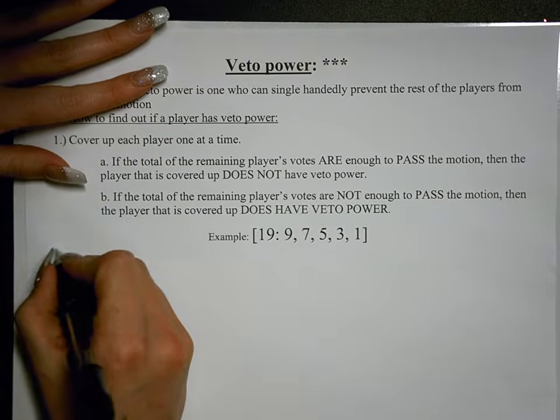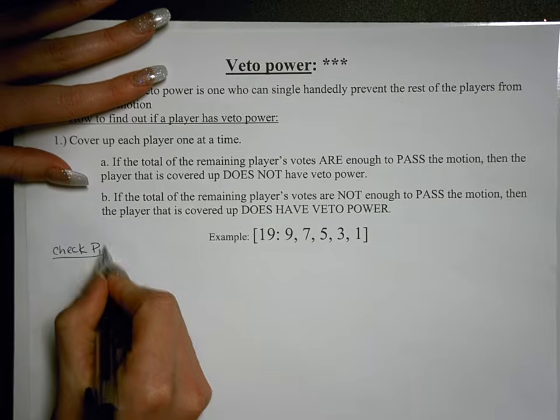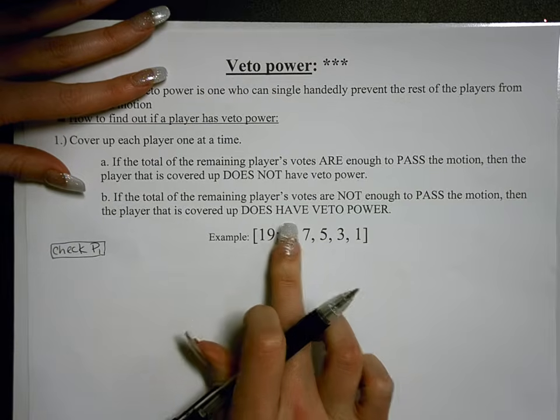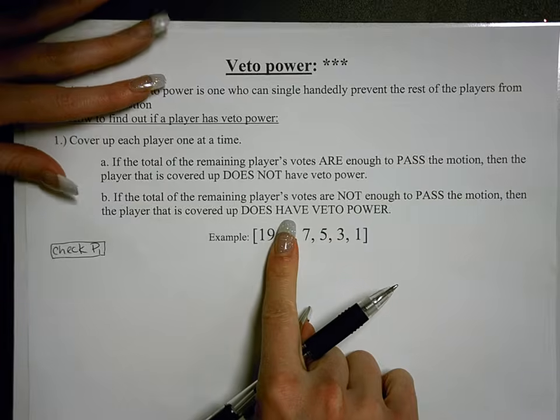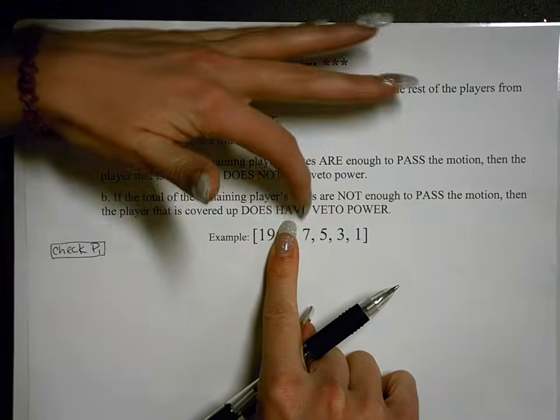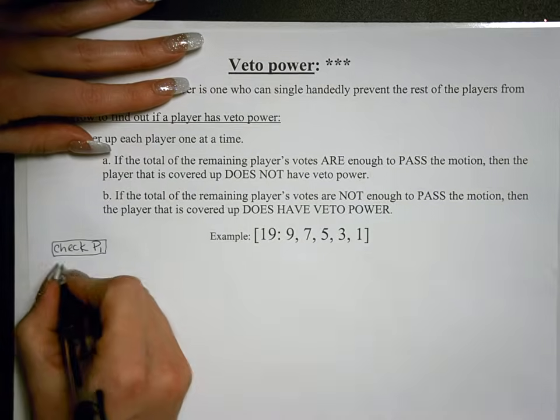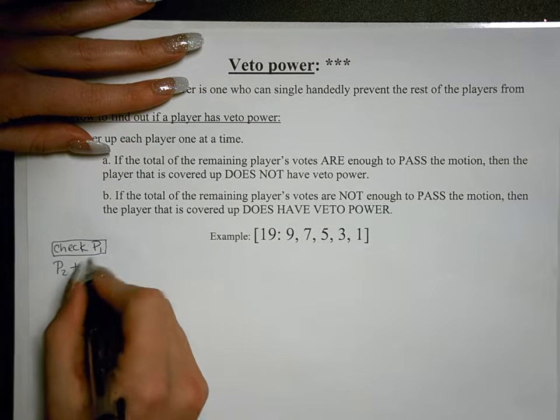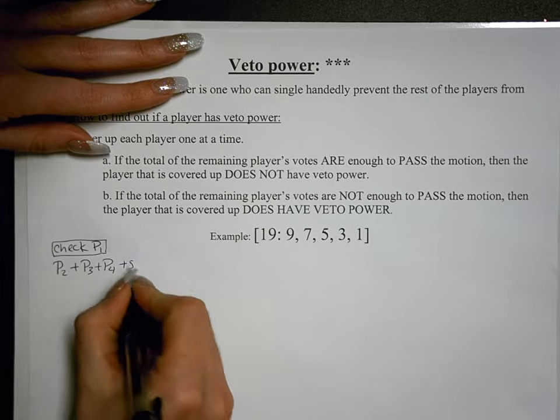So let's check player 1. I'm going to check player 1 for veto power. So in essence, what we're going to do is we're going to cover up player 1's 9 votes. And we're going to count up the remaining players. So that would be player 2, player 3, player 4, player 5. So I'm just going to write that down. Player 2 plus player 3 plus player 4 plus player 5.